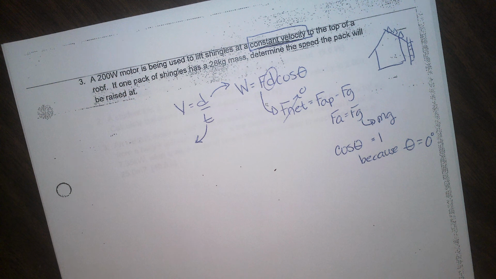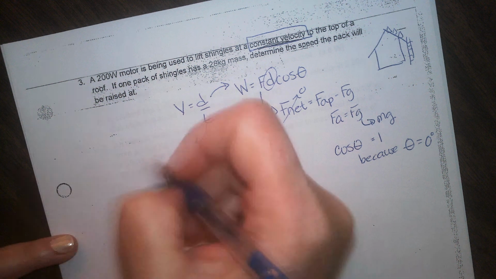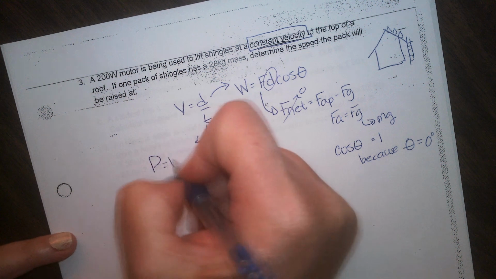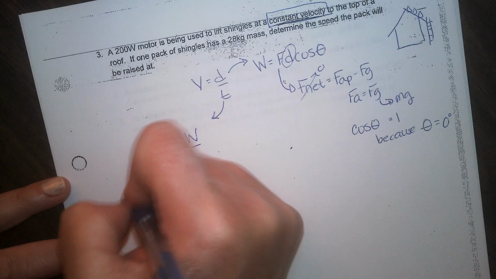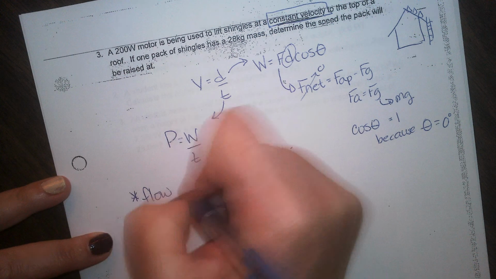So we got that. We can do force, we can do cos theta. However, we don't have work. So there's an unknown there. We know that we can get time from power is equal to work over time. But we don't have time in the question. We don't have power in the question. So we're at a bit of a stalemate. So I'm going to write this down.